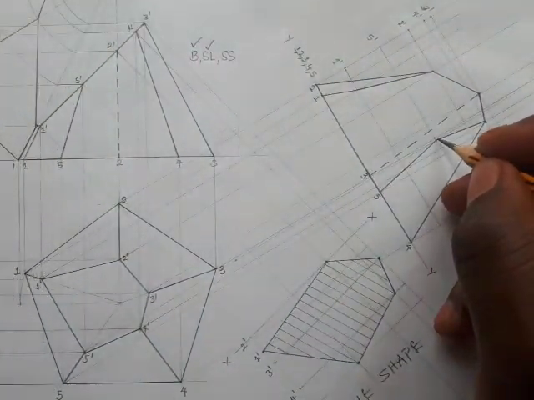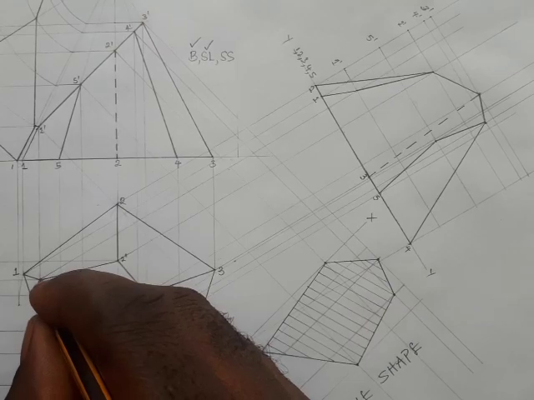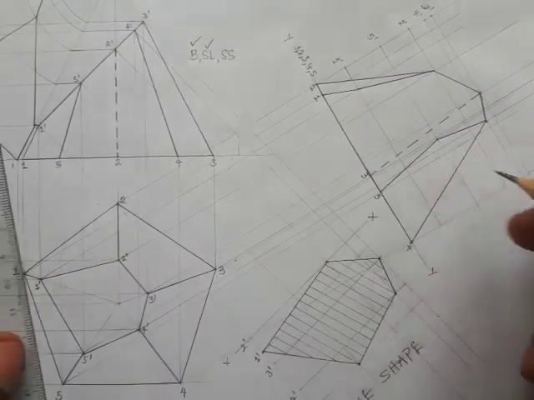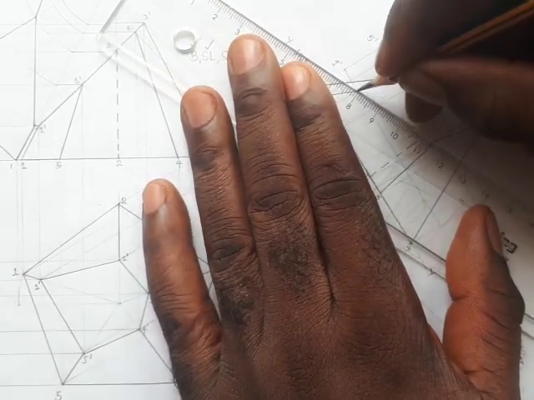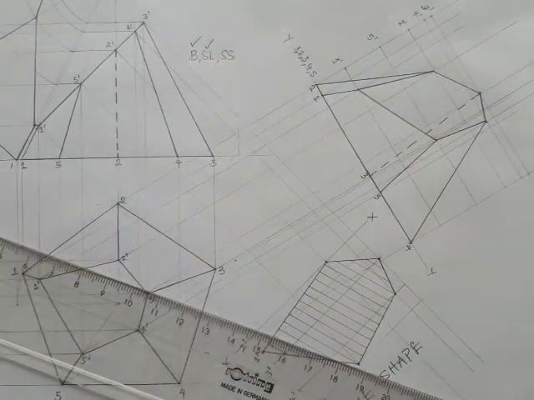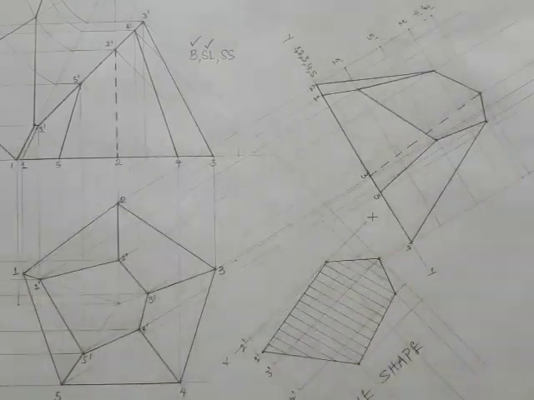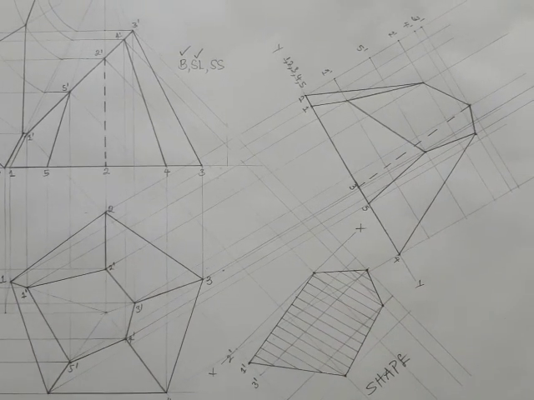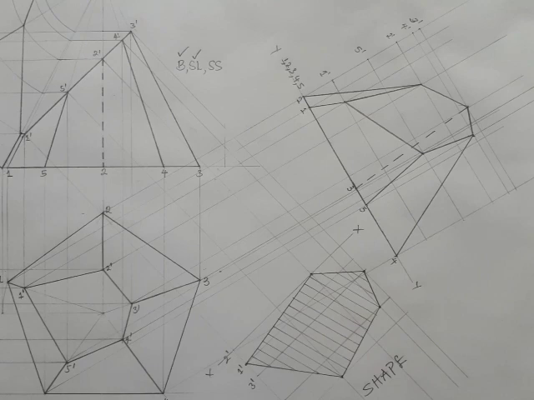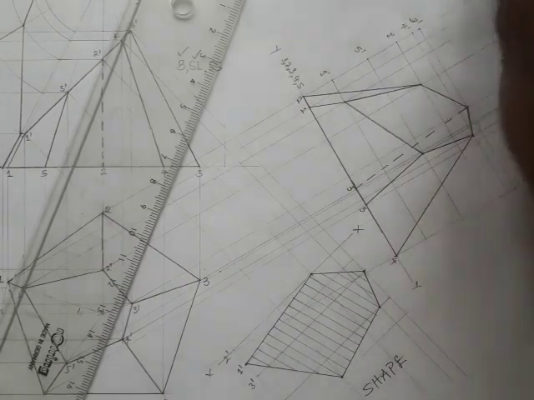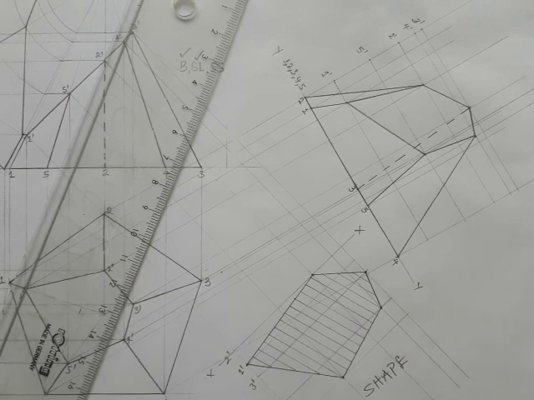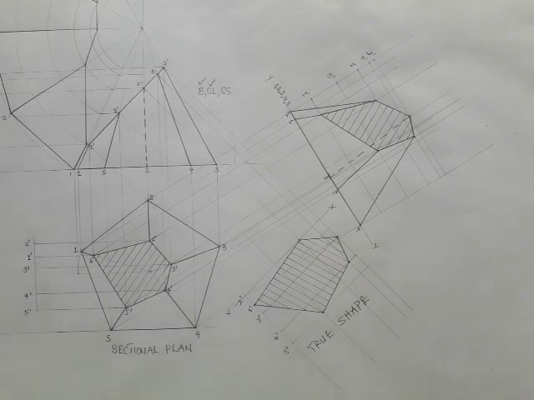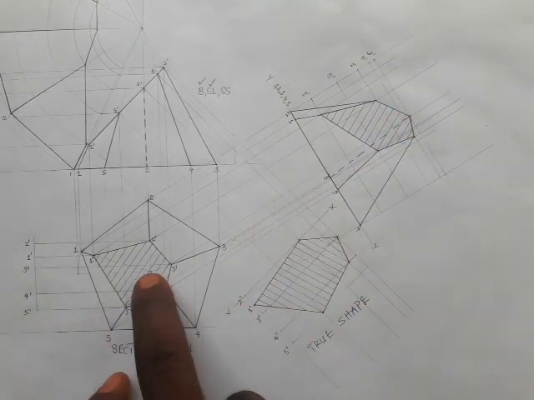And finally from 5 prime back to 1 prime. So this is 1 prime, don't forget 5 prime. You join. So this is the auxiliary elevation. So what you're going to do is you hatch the surface. And I already explained in the previous video how to hatch. So I will do that off recording to keep the video short. Okay, so there you have it. Remember to hatch the plan as well.